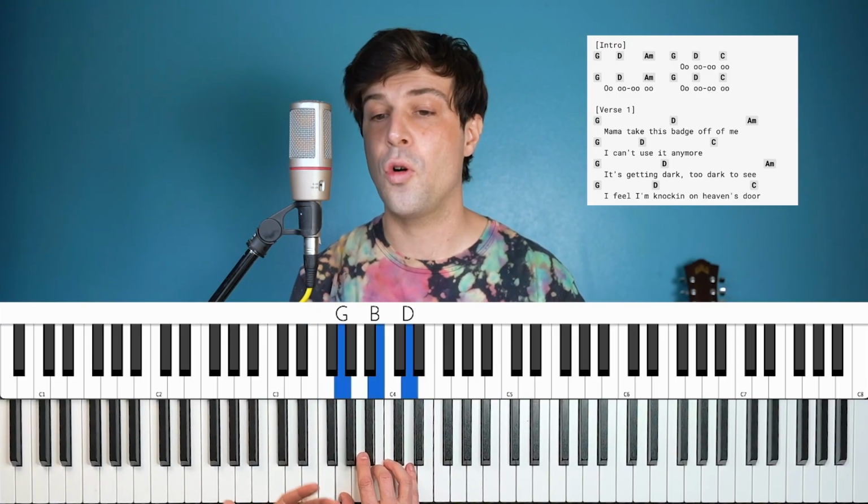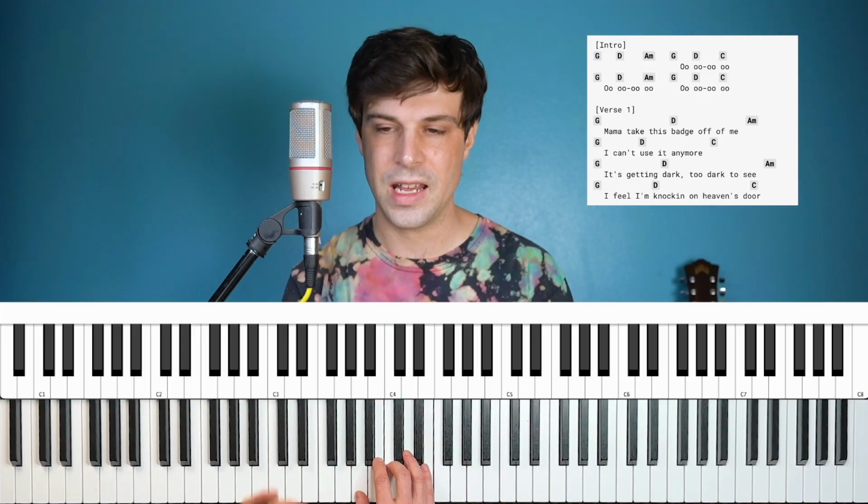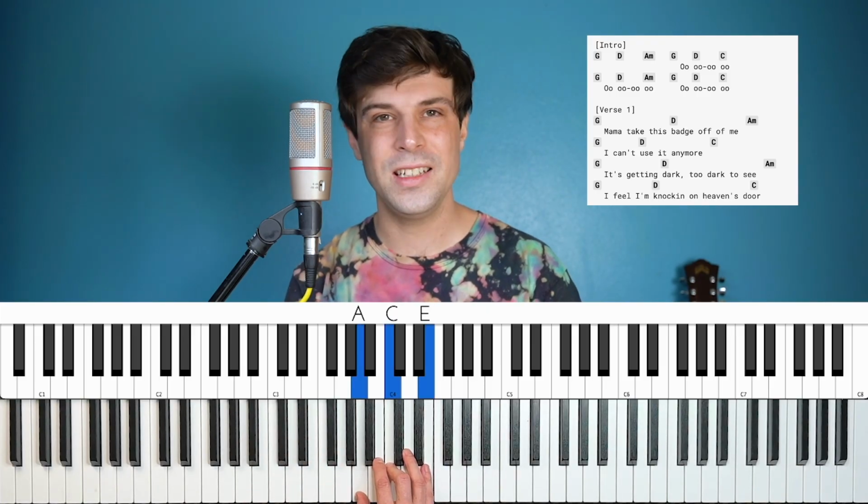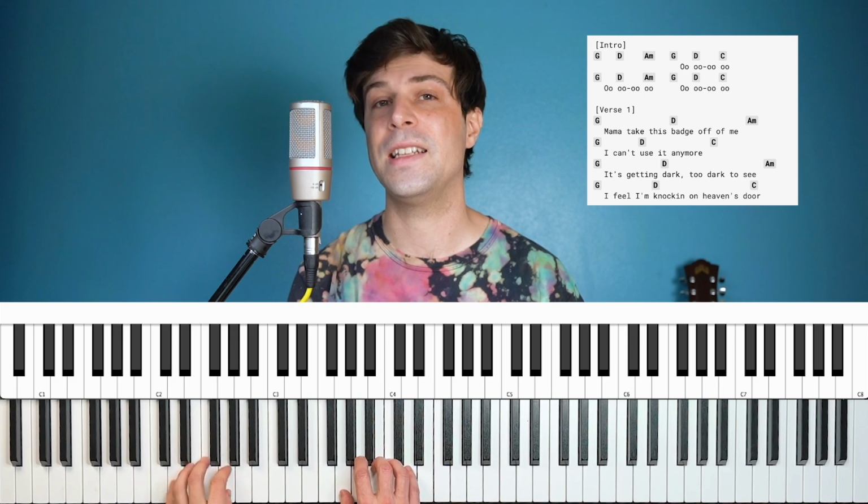And I'm gonna add a little bit more rhythm here to some quarter notes. It's getting dark, too dark to see. And again, twice as long on the A minor. Now it sounds a little bit thin and empty. You're gonna wanna add some left hand.